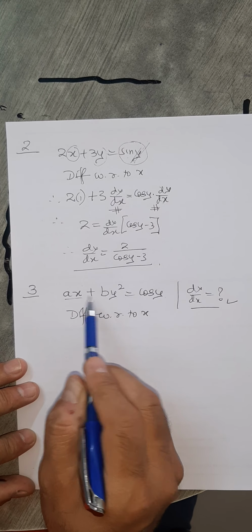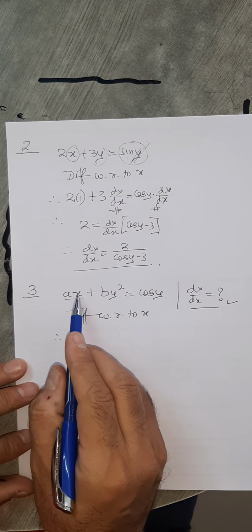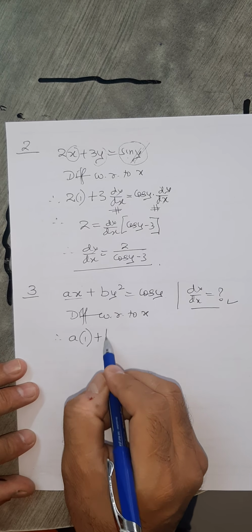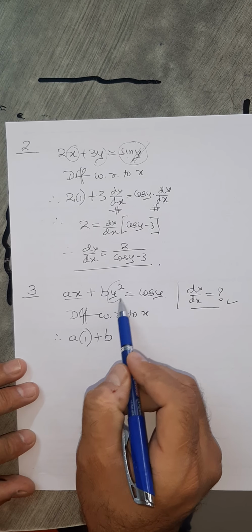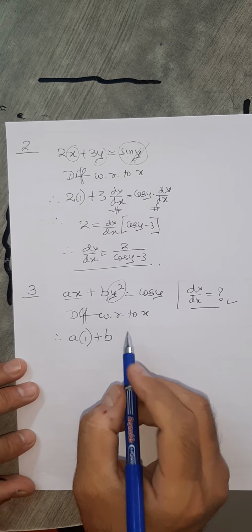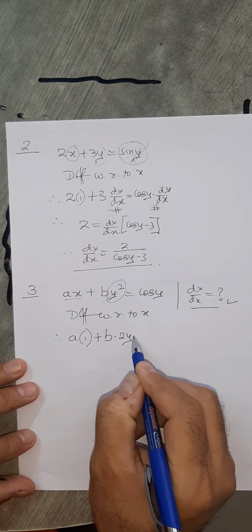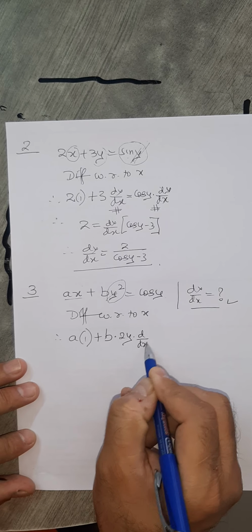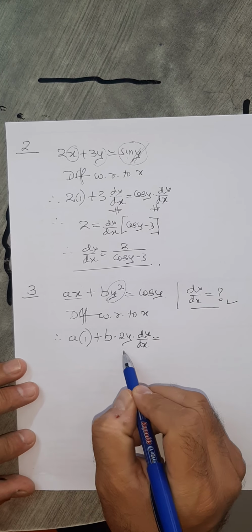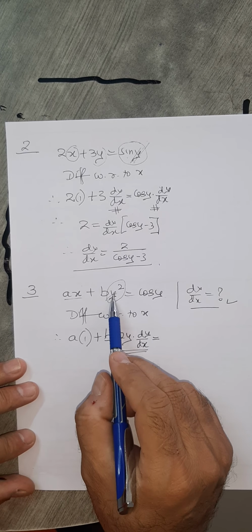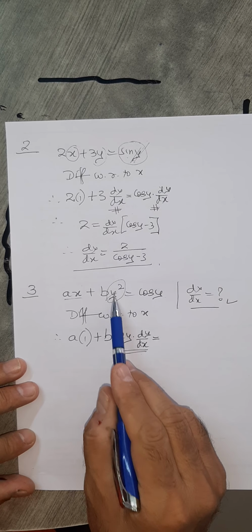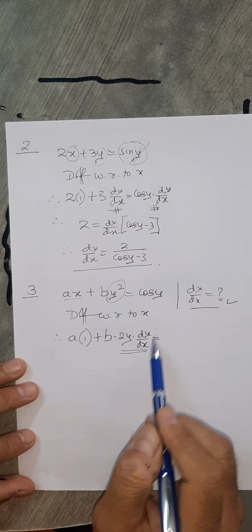A constant, b constant. So a as it is, what's the derivative of x with respect to x? 1. b being constant as it is. Now these are already explained just now. What we do? We imagine y as x. So 2y into now derivative of y with respect to x, which is dy by dx. I hope this is clear to you. Remember, what's the derivative of y square? 2y into dy by dx.